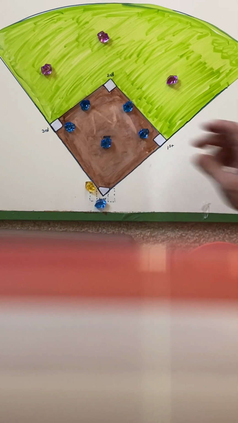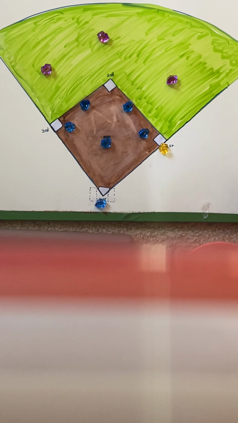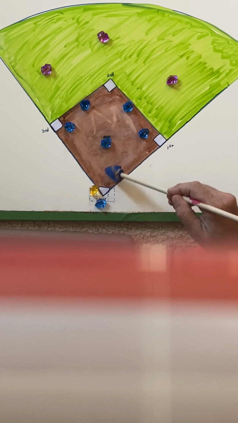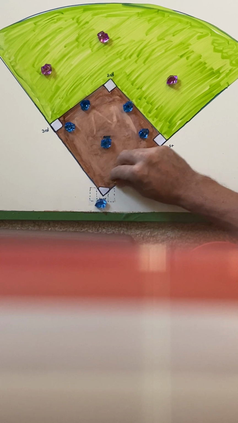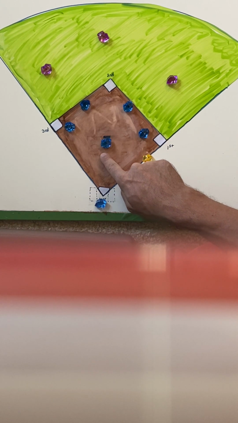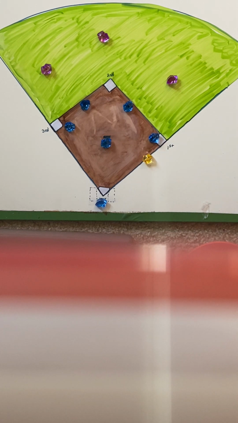But when you're batting, the first thing to remember is you hit it and you always run to first base. That's the most important thing. Now, if you get there, what the defense is trying to do is get you out. So say you're the batter right here, and you hit the ball on the ground to the pitcher. You start running to first base. The pitcher is going to field that ball, pick it up, and then throw the ball to the first baseman, who should now be standing on first base.